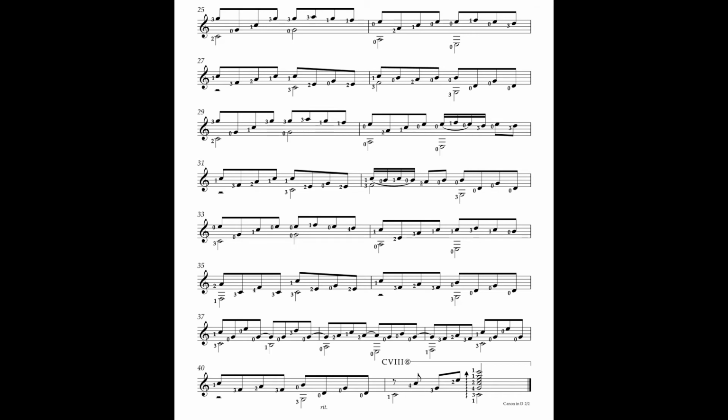We feel a sense of homecoming and the inevitability of returning to the tonic from bar 37, when once again the melodic line returns to the bass. We finish with a strummed C major chord at the 8th fret.